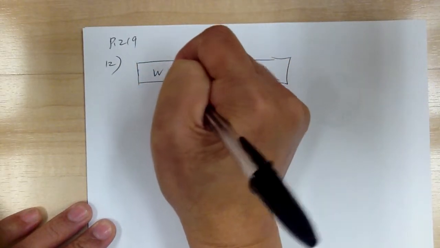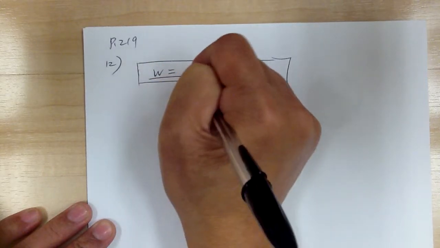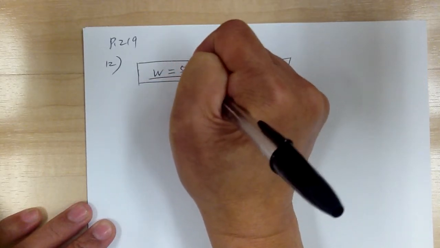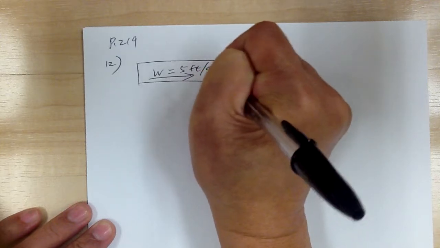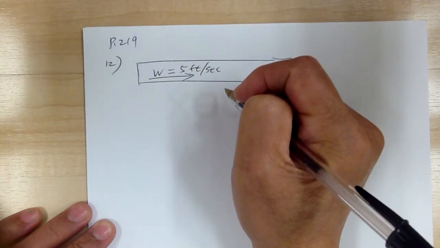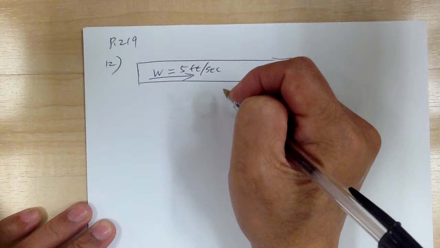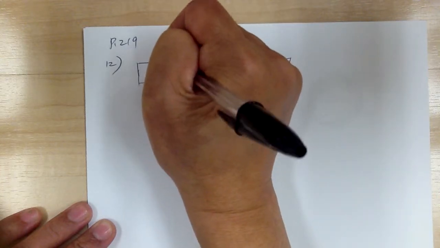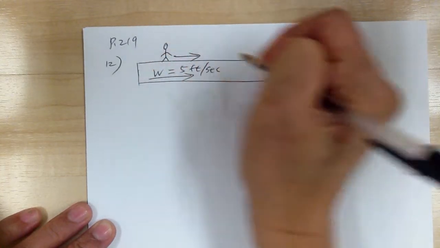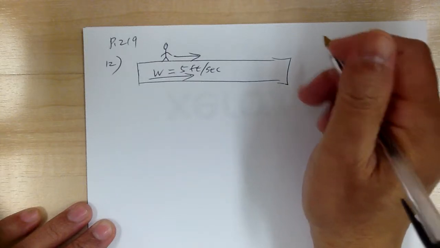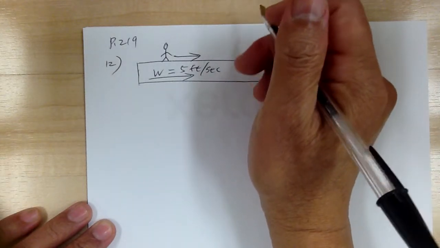And let's say this is going this way, and it's 5 feet per second. And it says if Hugh walks on the walkway that's going the same direction, so if she's over here and she's going to go that way, it will take 50 seconds.